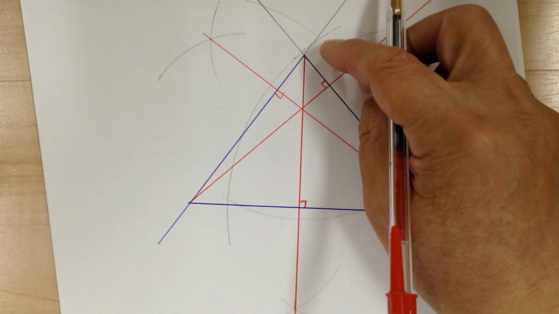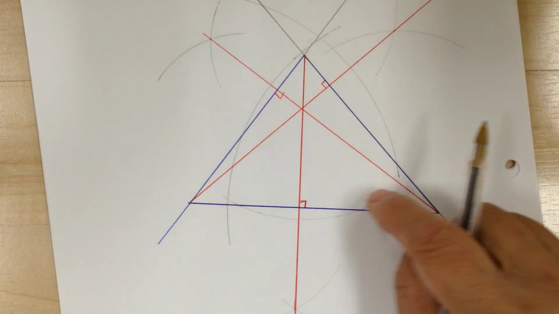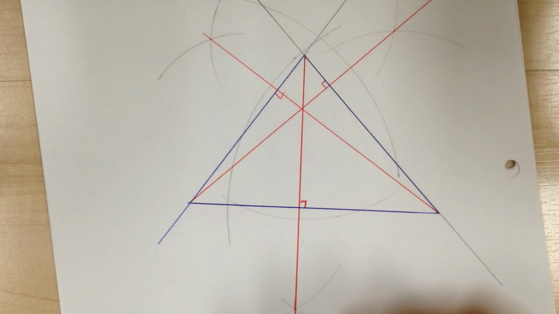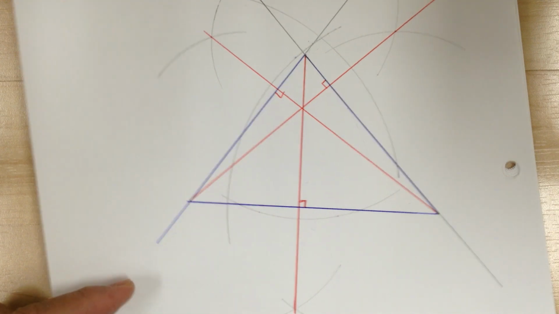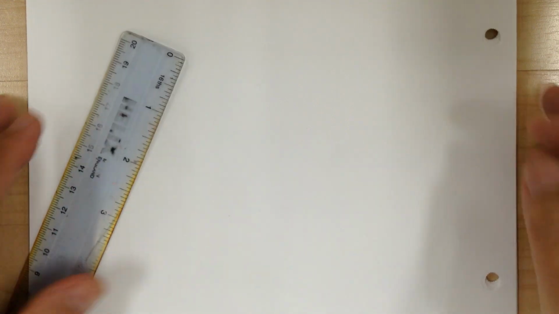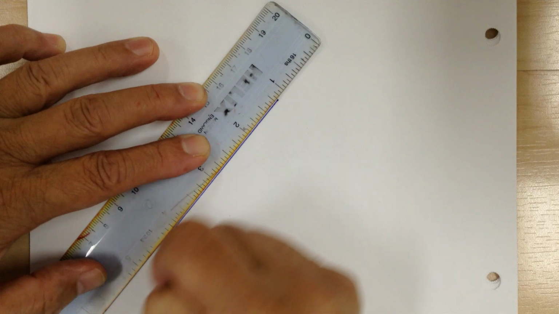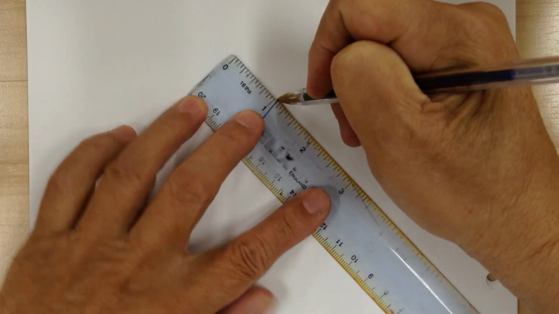Again, you just draw a perpendicular line through the point to this line, and do that for all three sides. Okay, next one we're going to do the incenter. Incenter comes from bisecting the angle. Okay, so again, start with a random triangle. Now for the incenter, you might want to make your triangle kind of big, because the circle is kind of hard to draw on the inside.